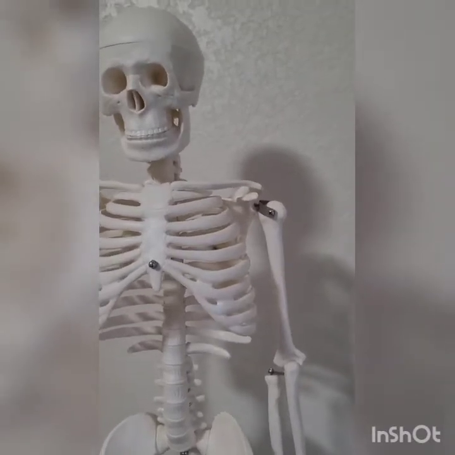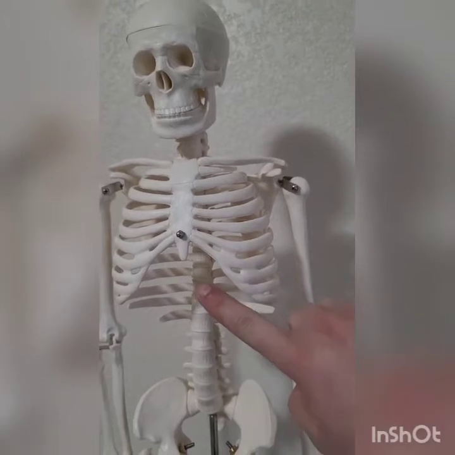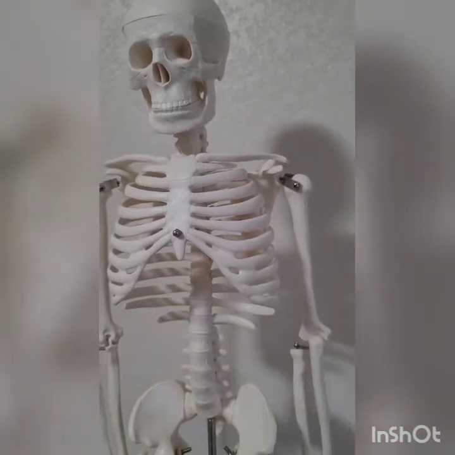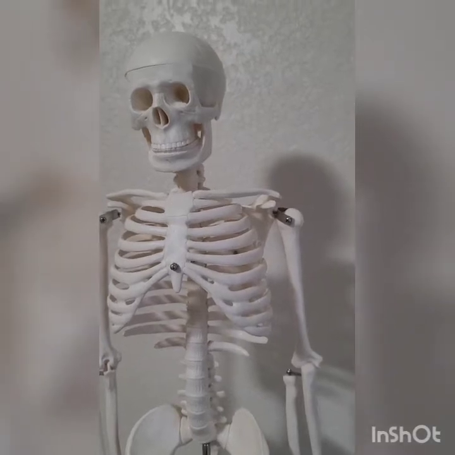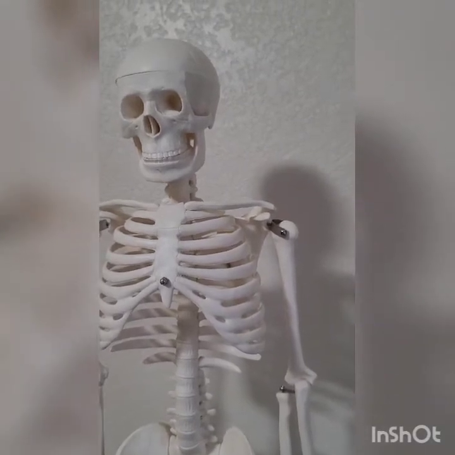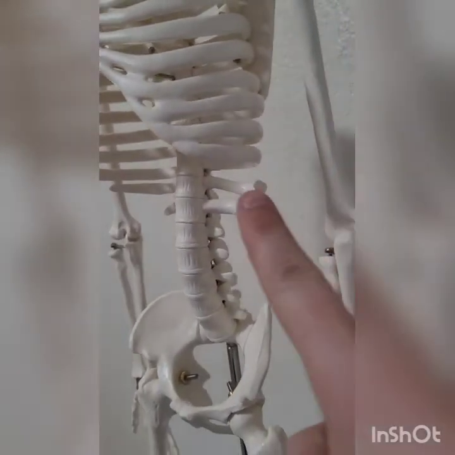So the rectus abdominis is going to be your abdominal muscles, which would normally be here, but obviously we don't have any muscles on this thing, it's just bones. The next one would be the external abdominal oblique muscle. Those would be your muscles that would be right over here.